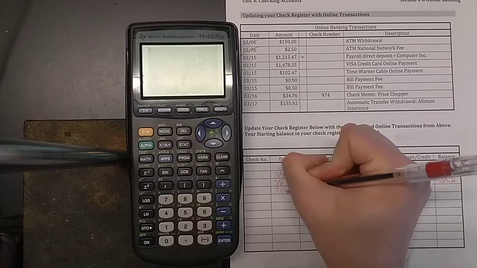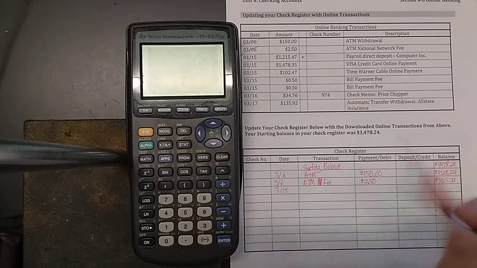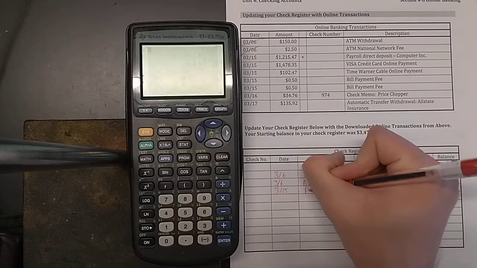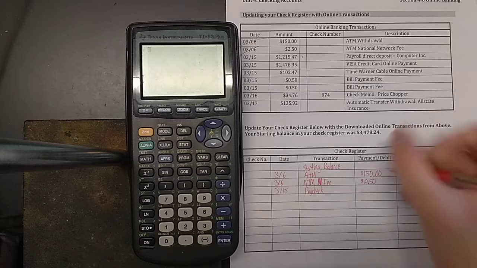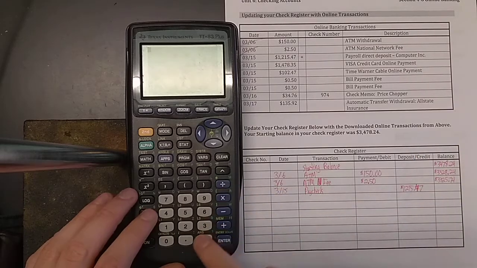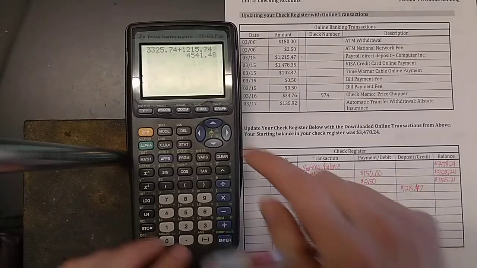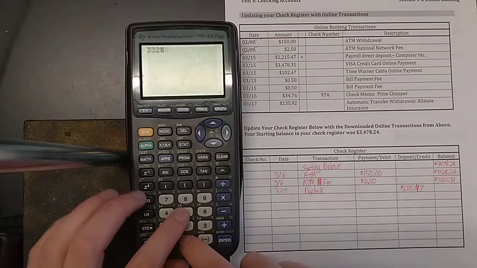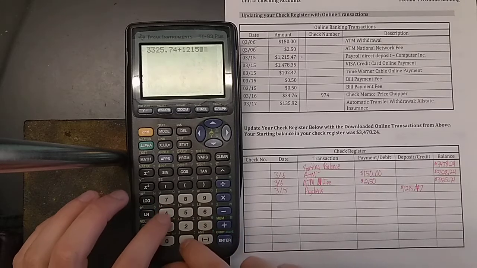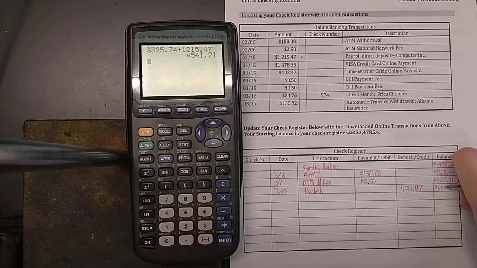On March 15th, payroll direct deposit. This is money that's going into your account. Notice there's a little plus sign there. So paycheck, $1,215.47. So we're going to add that to our previous balance. Oops, I did that wrong. There we go. $4,541.21.